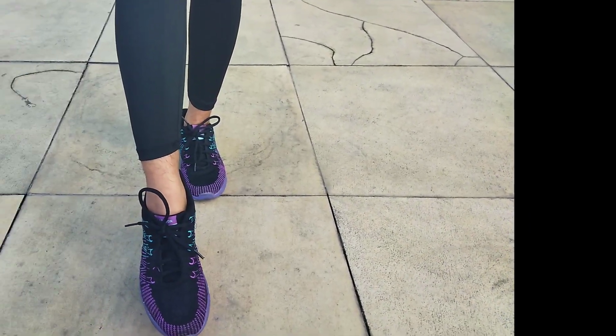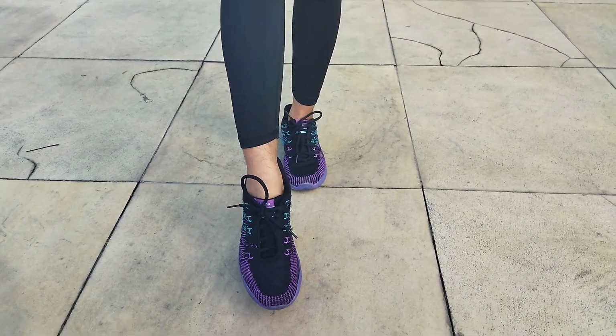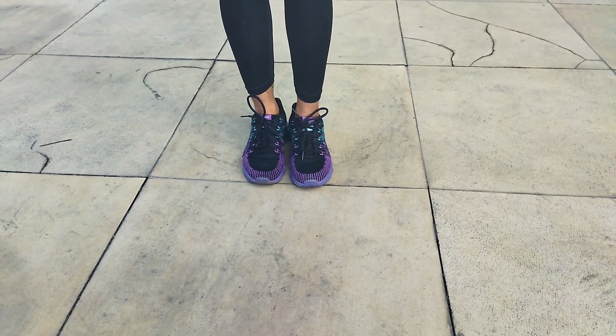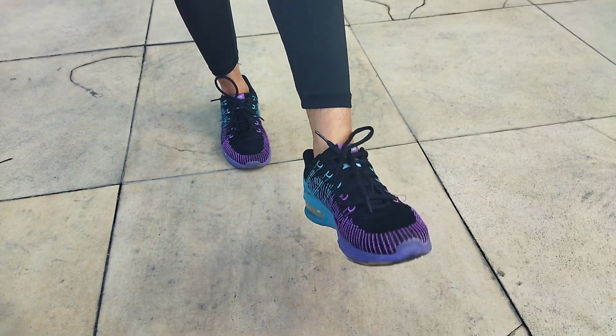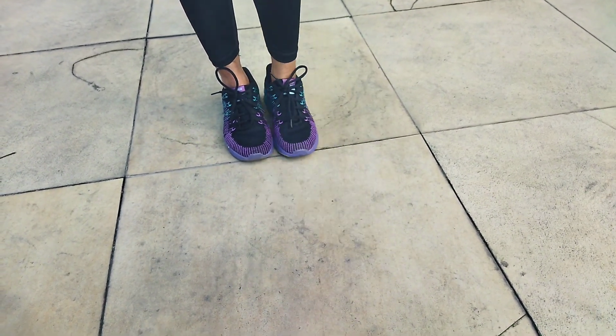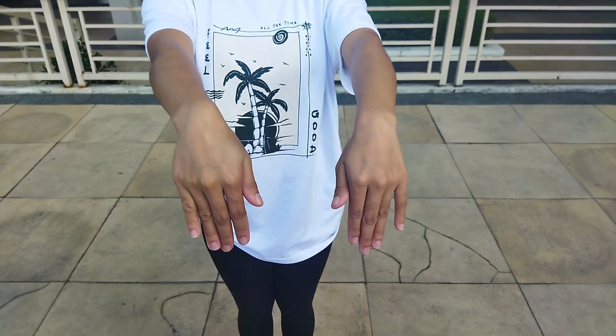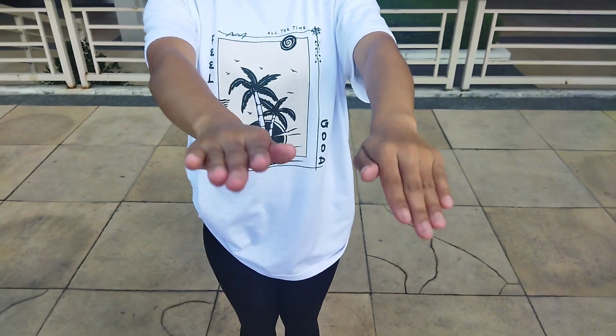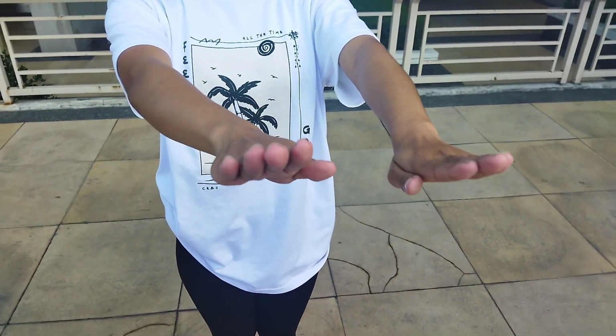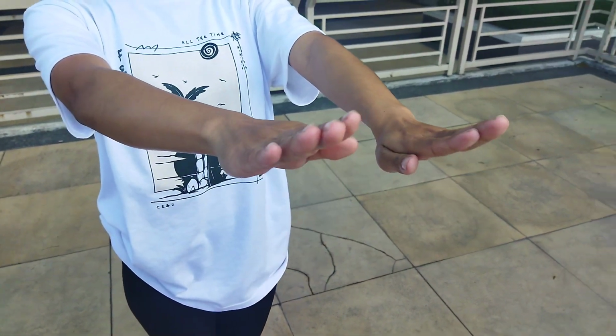Dorsiflexion is flexion at the ankle joint and elevation of the sole, as when you dig in your heel. Plantar flexion, the opposite movement, extends the ankle joint and elevates the heel, as when you stand on tiptoe. However, it is also acceptable to use flexion and extension at the ankle rather than dorsiflexion and plantar flexion.